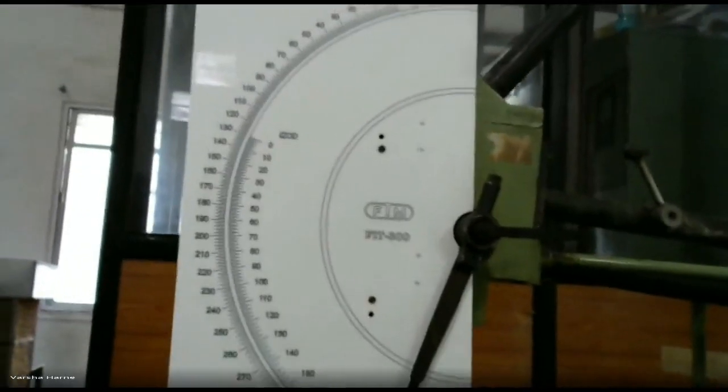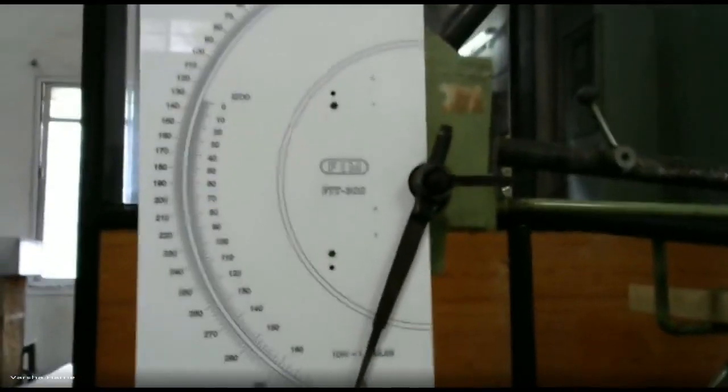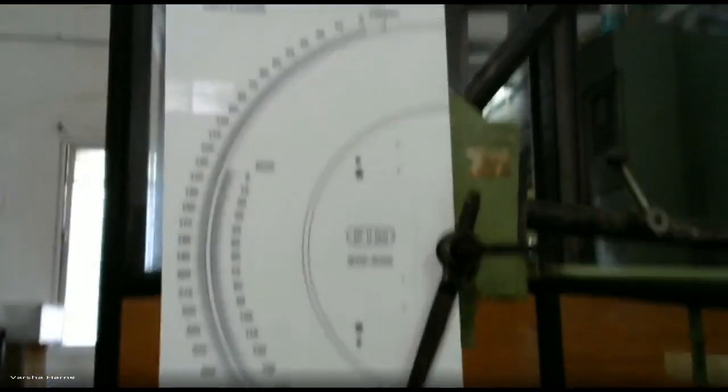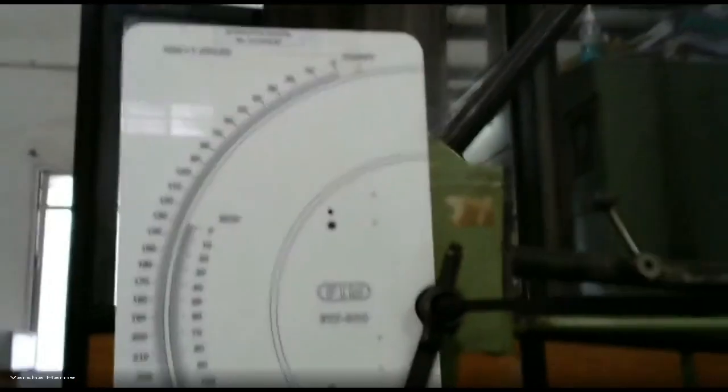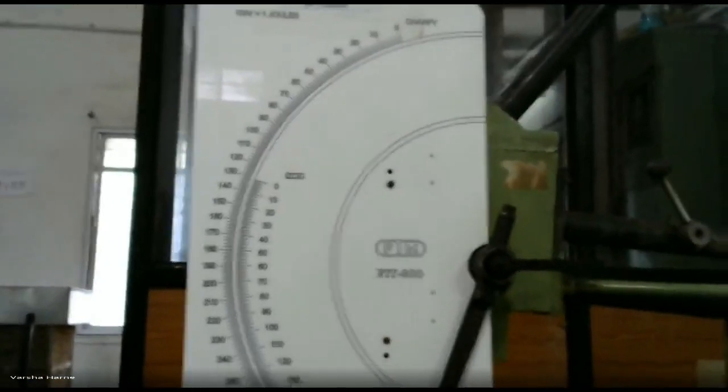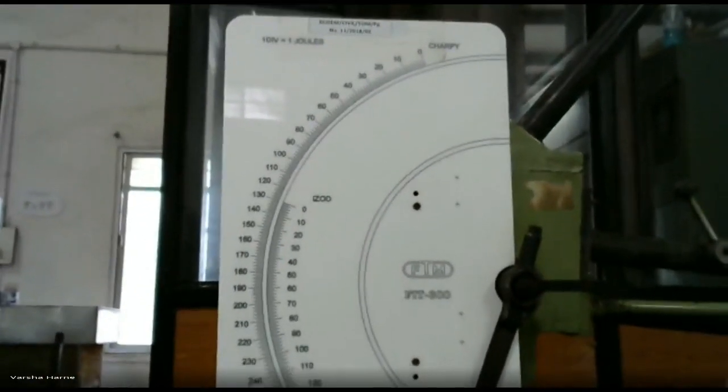Today we have to perform the impact strength test on different specimens, that is mild steel, brass, and copper. According to our requirement, we have to perform the Izod impact test and the Charpy impact test. This is our impact testing machine. What is the basic difference between the Izod impact and Charpy impact?